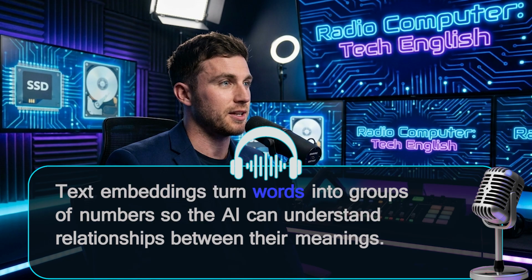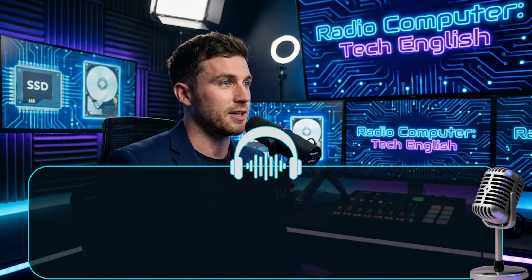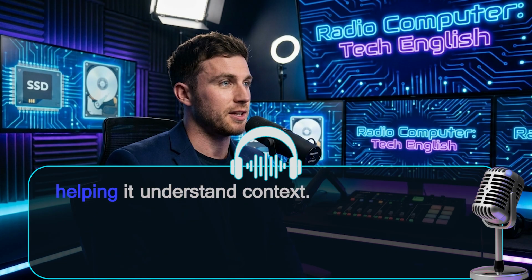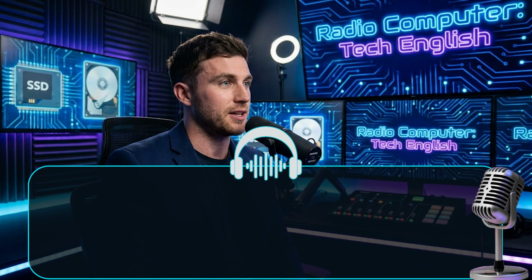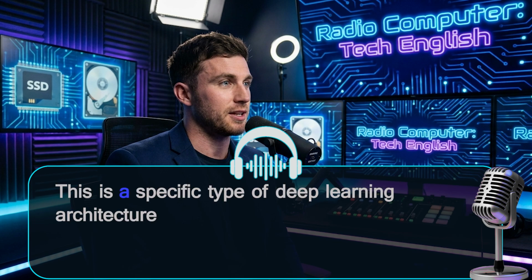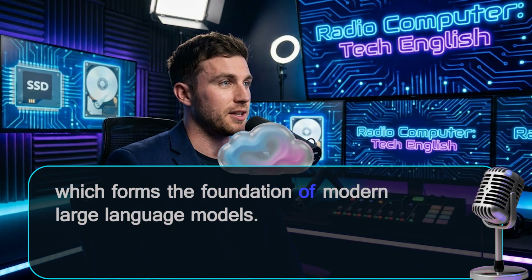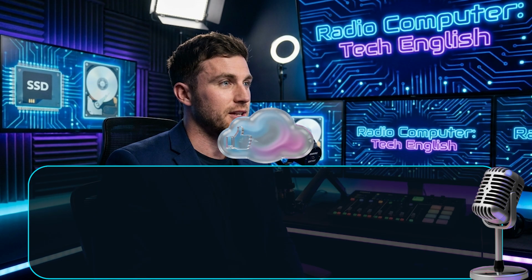3. Text embeddings. Text embeddings turn words into groups of numbers so the AI can understand relationships between their meanings. 4. Attention mechanisms. This is a component in AI models that allows the system to focus on specific parts of the input sequence when generating an answer, helping it understand context. 5. Transformer. This is a specific type of deep learning architecture designed to handle sequential data, like text, which forms the foundation of modern large language models.